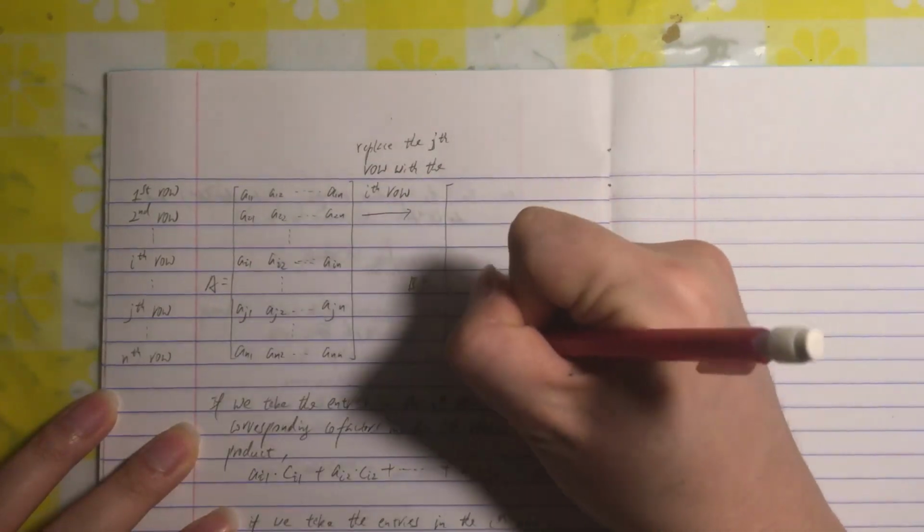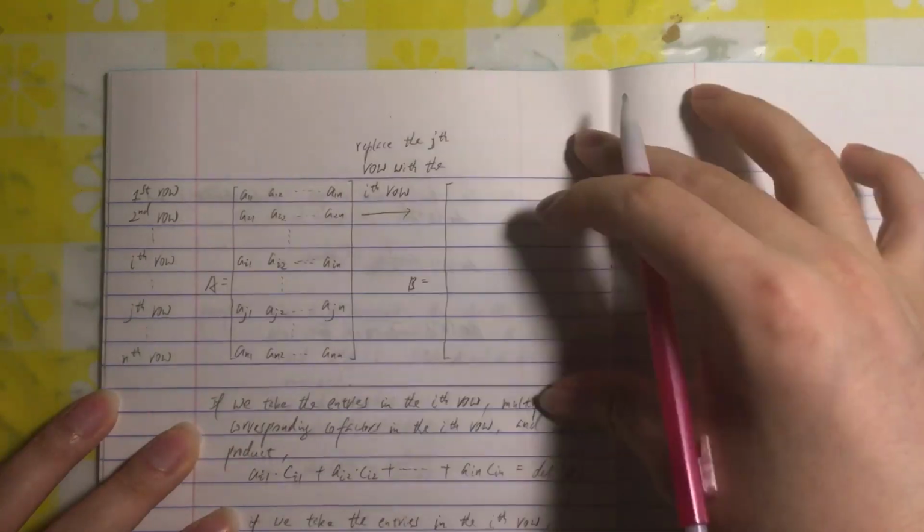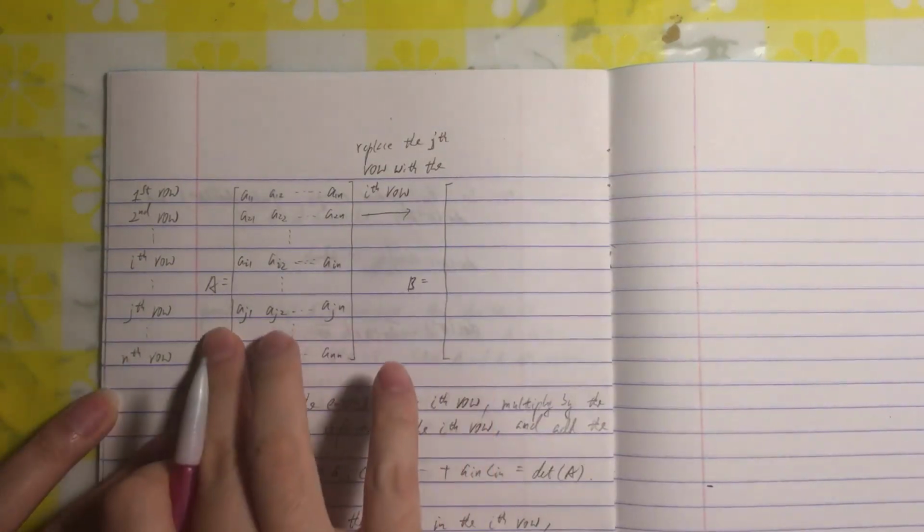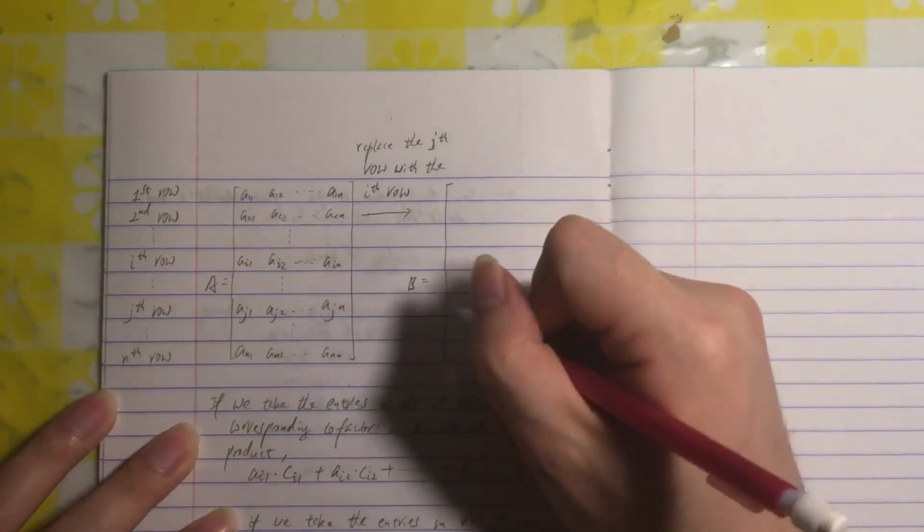So for matrix B, every row looks exactly the same as matrix A, except the jth row. We replace the jth row with an ith row.